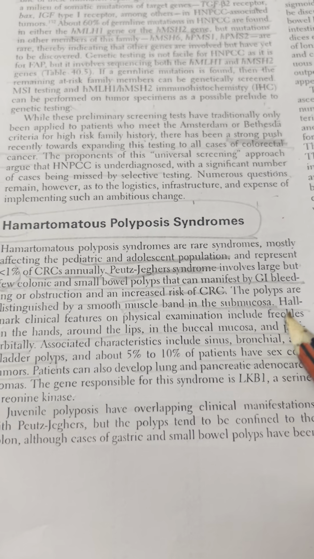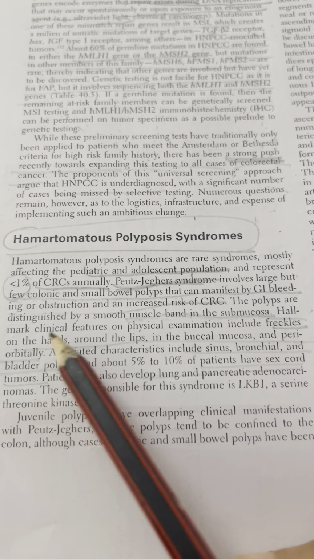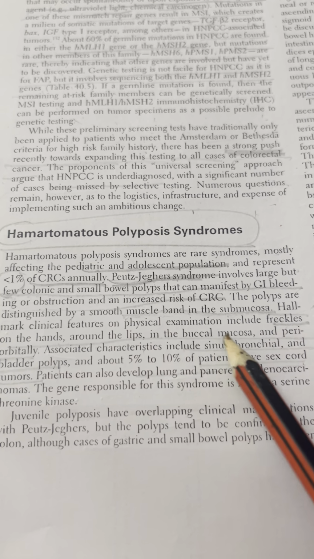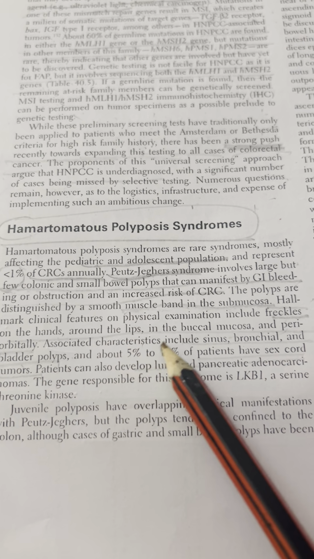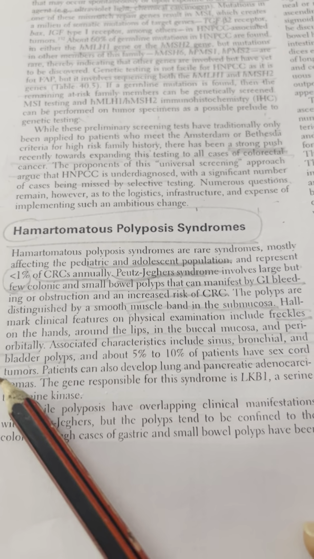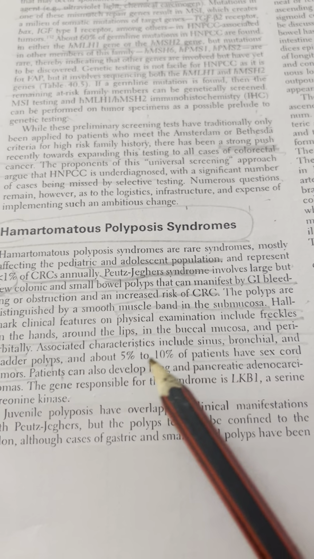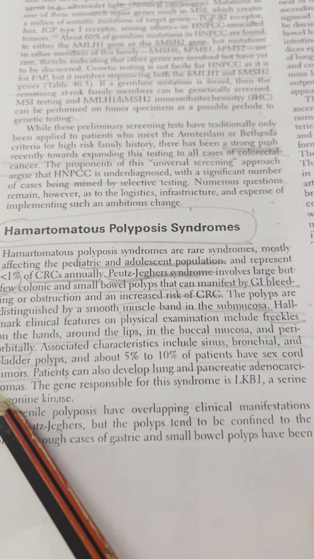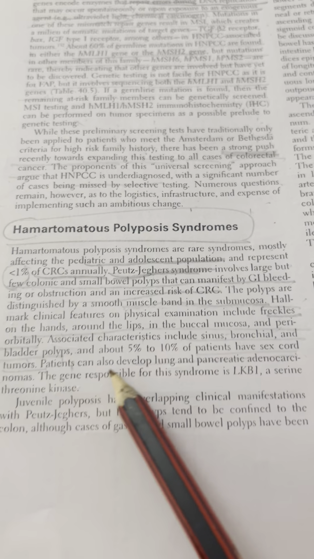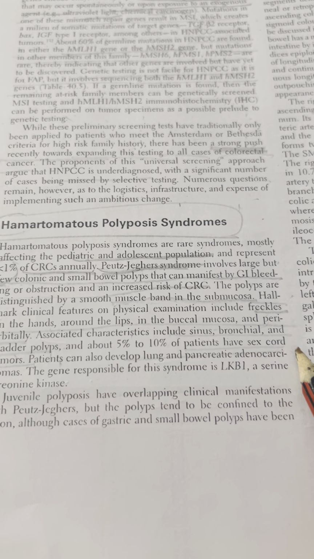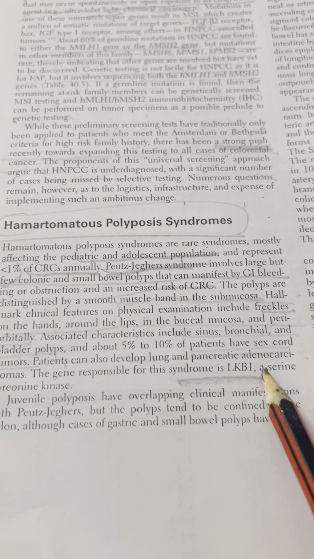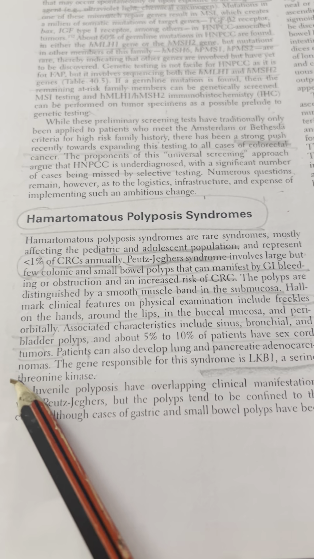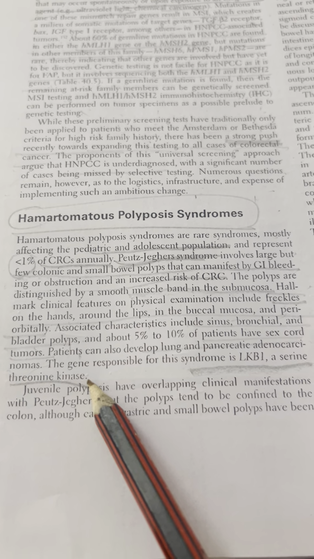Physical examination shows freckles on the hands, around the lips, and periorbitally. Associated changes include sinus, bronchial, and bladder polyps, and 5 to 10% of patients have sex cord tumors. Patients also develop lung and pancreatic adenocarcinoma. The gene responsible is LKB1, a serine threonine kinase, STK11.